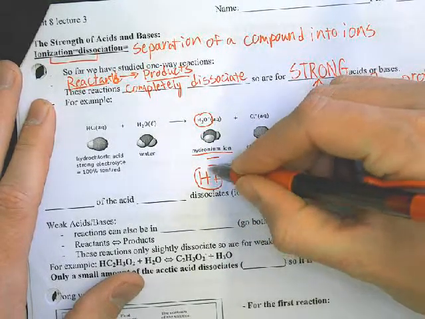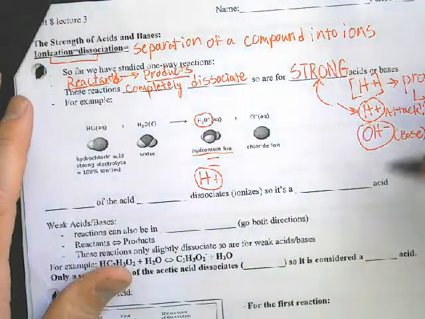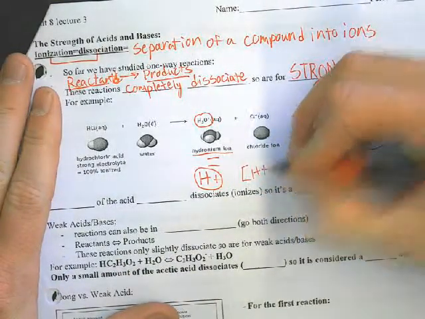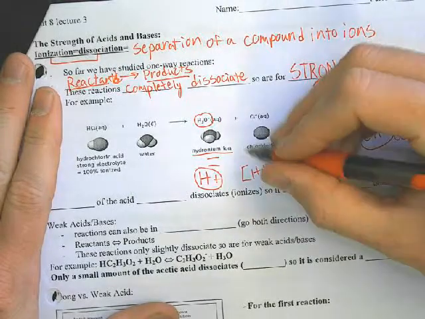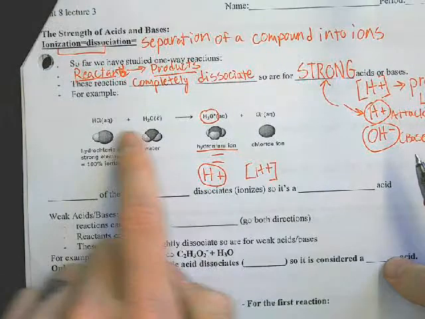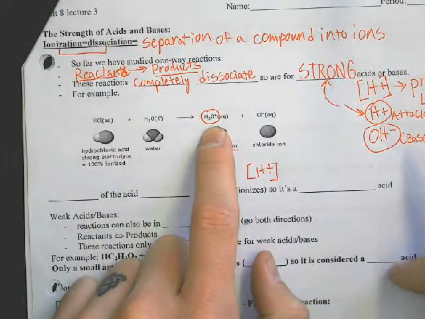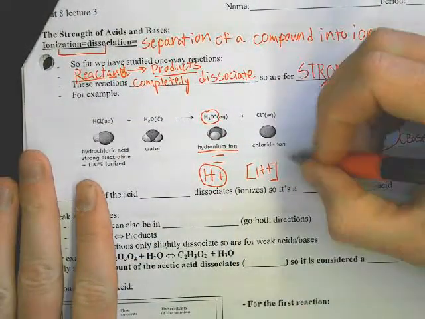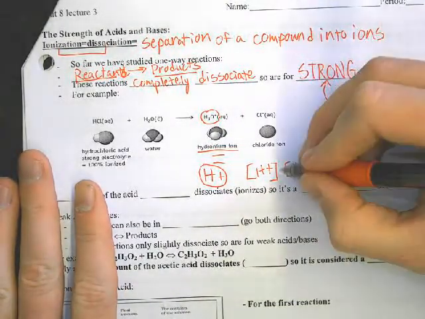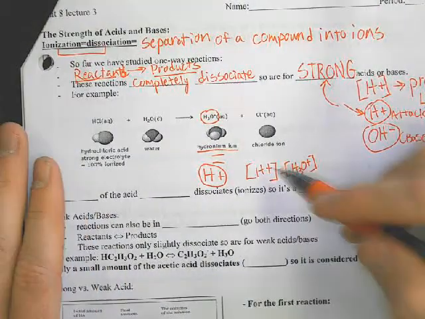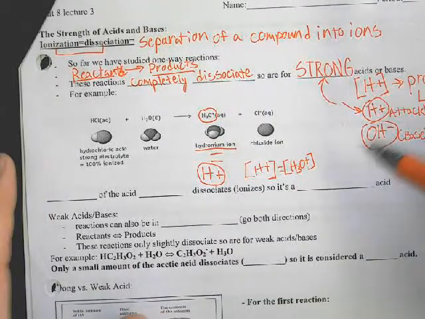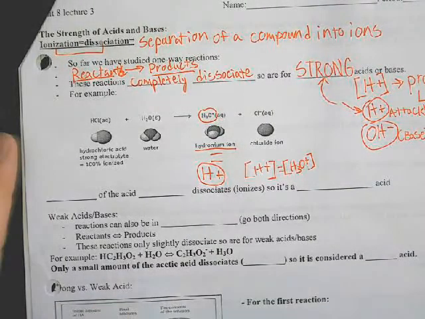So if I ask you to find the strength of the acid and only hydronium is present, use your H3O plus, because these are equal. When I say H plus, it just means H3O plus.